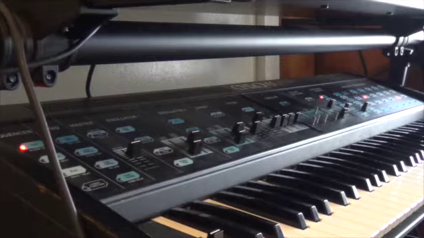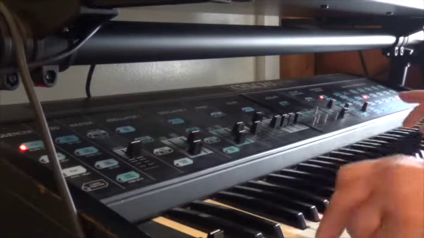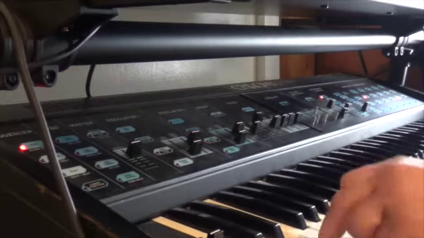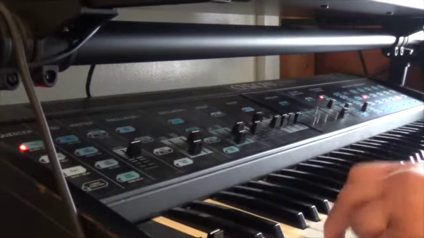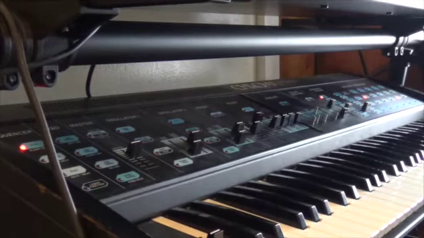Sorry, I gotta hit the foot pedal to make sure that we stay in mono mode. And just playing around a little bit with the shape of the filter here.